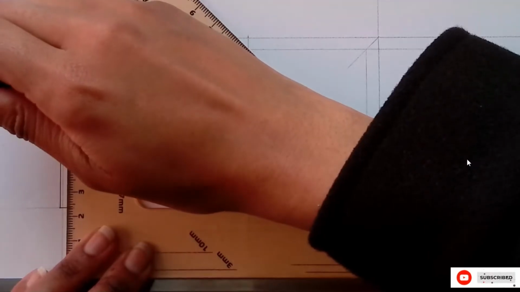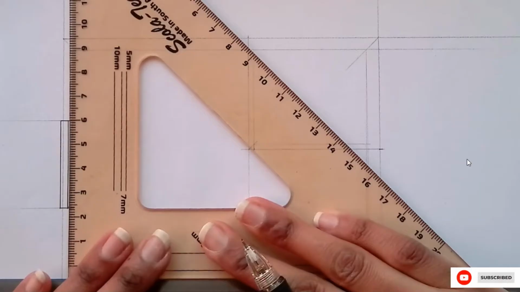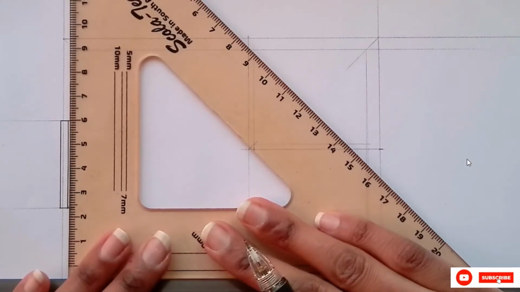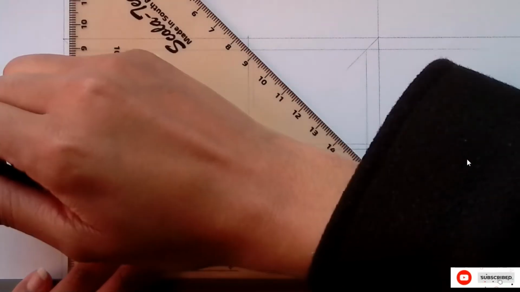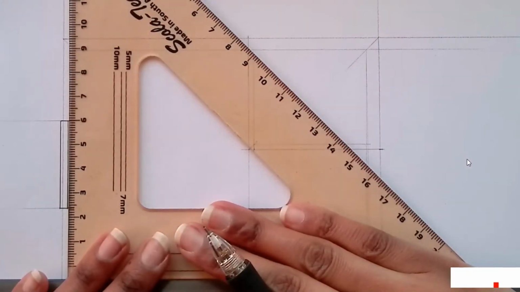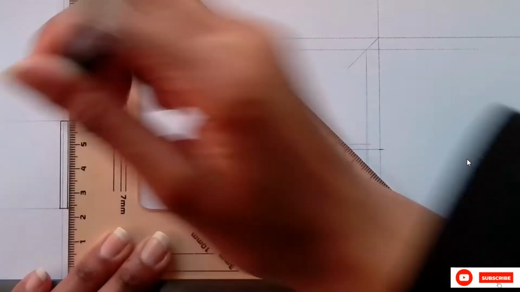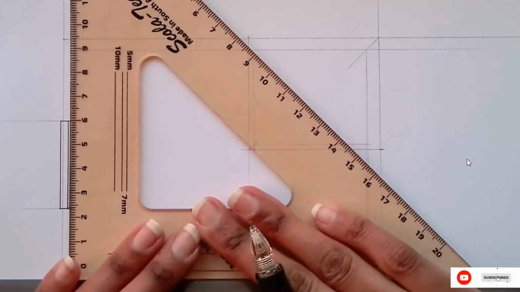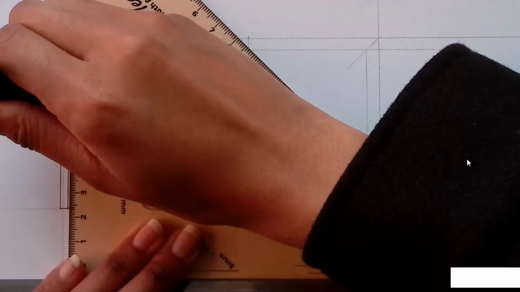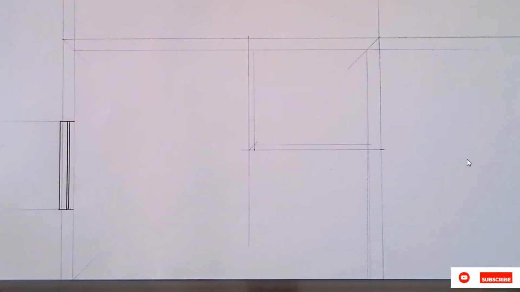Then from there, you should get your first line for the frame. This is too big. Then, yeah, this is fine. Then your second line, which will then make up your frame. Let me just thicken this line. It looks like a V line. So now that's what you have.